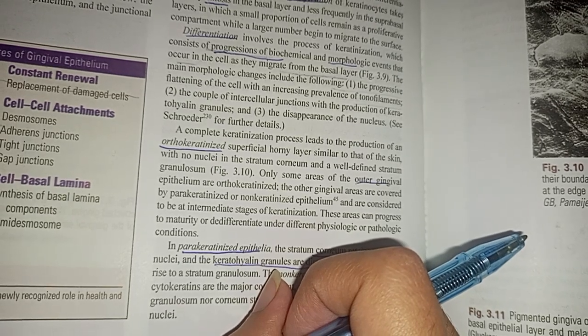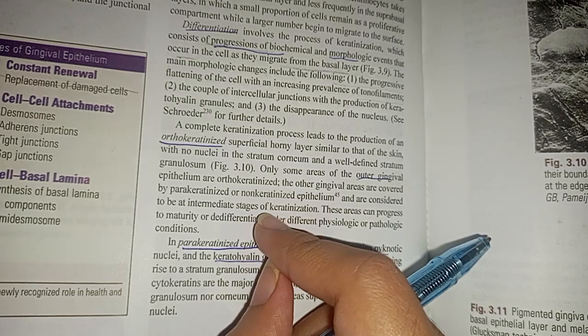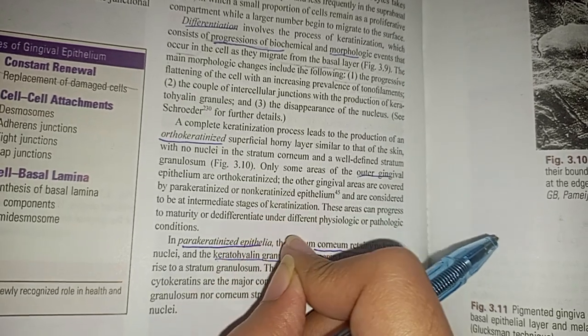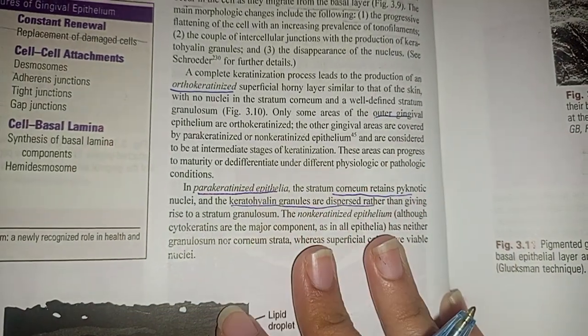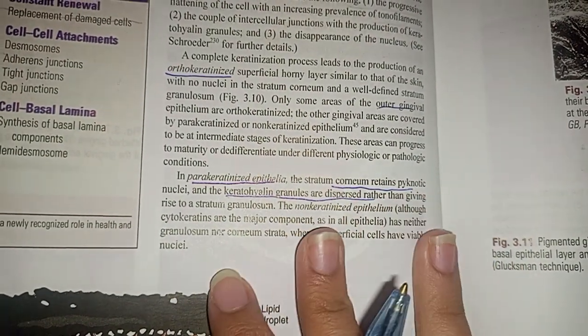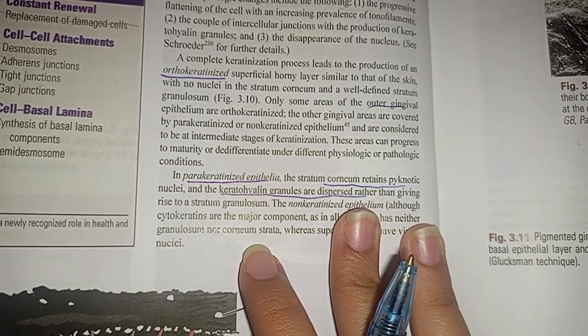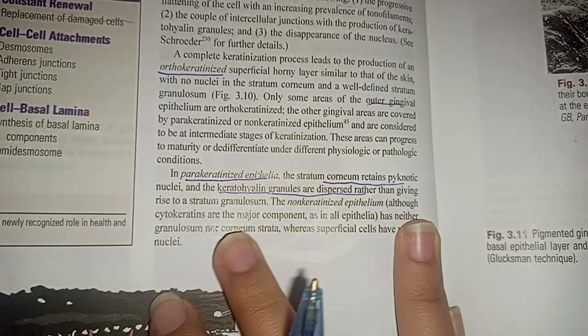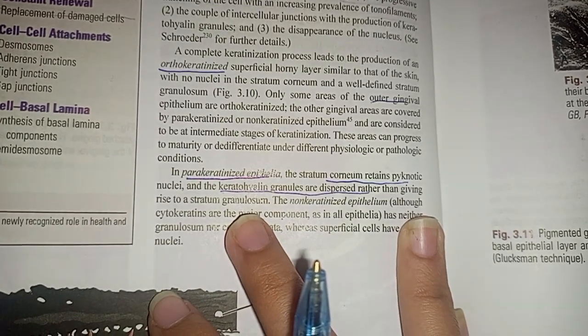The rest is covered by parakeratinized or non-keratinized epithelium, which is considered an intermediate stage, and this stage will progress to maturity with any pathological or physiological condition. In parakeratinized there will be a pyknotic nucleus. You should also remember keratohyaline granules that are dispersed rather than giving rise to the granulosum layer.